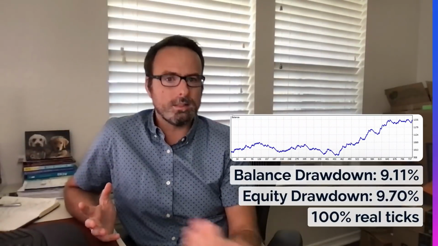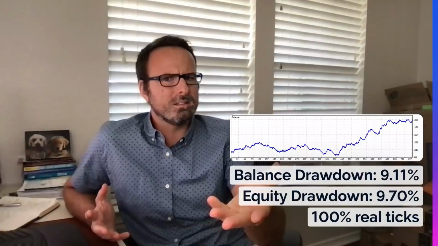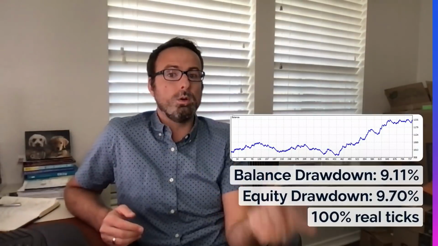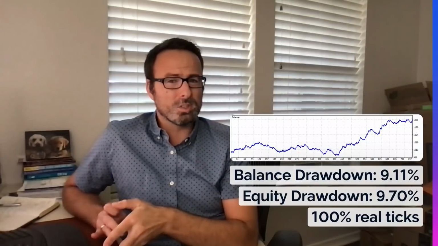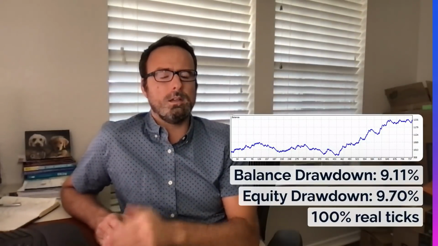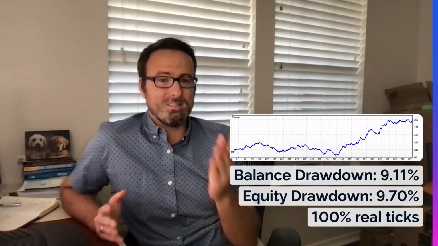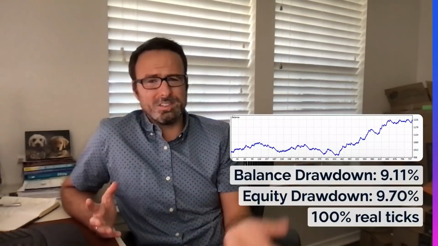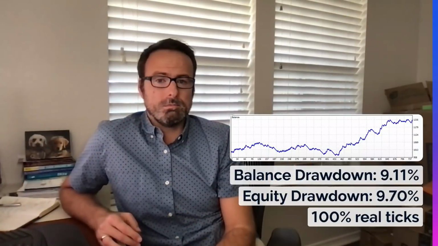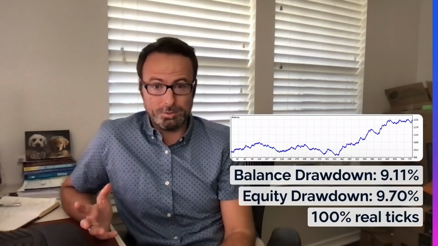Looking further into it, that's what the balance curve looks like. The max balance drawdown was 9.1%, not super hot, and equity drawdown was 9.7%. This is 100% real tick historical data. So it's as high quality as we can get on a back test, and this thing has made money historically. Now, 4% return on the year is not something to really be uber excited about, but it's consistently profitable.